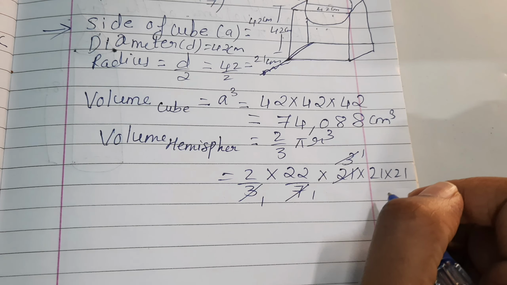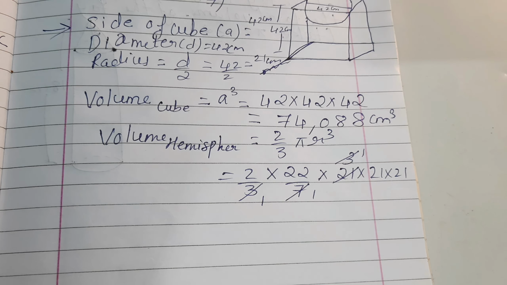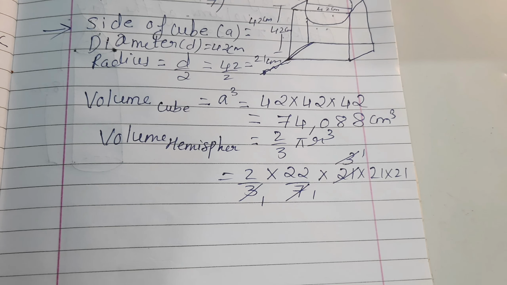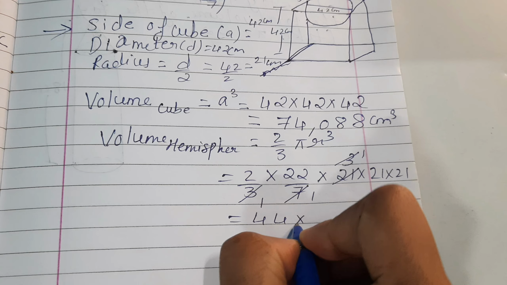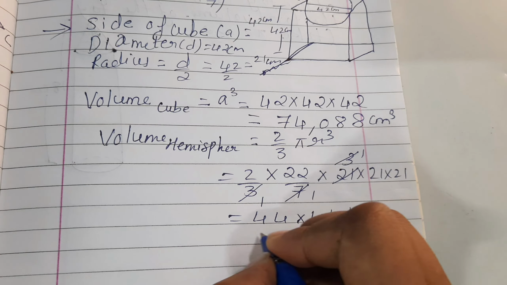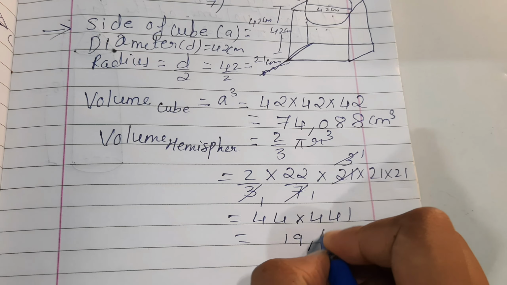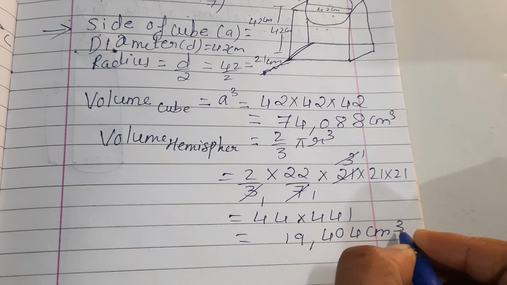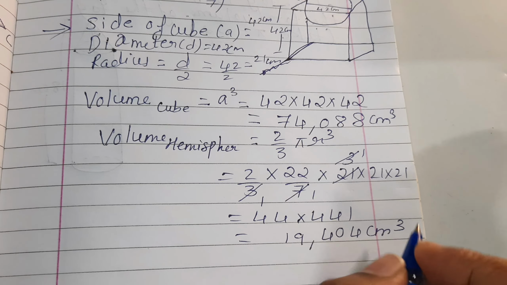Then you'll have to multiply the numerator. 44 multiplied by 21 multiplied by 21, you will get 441, and multiplying this you will get 19404 centimeter cube.